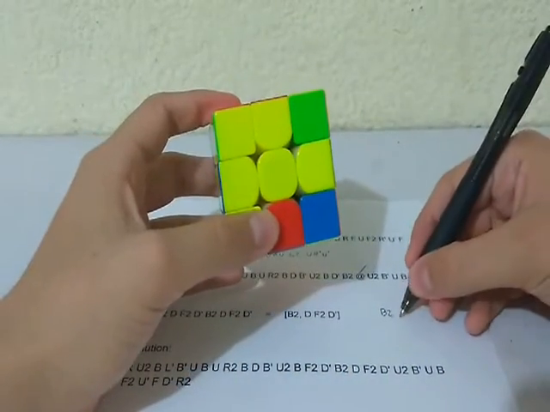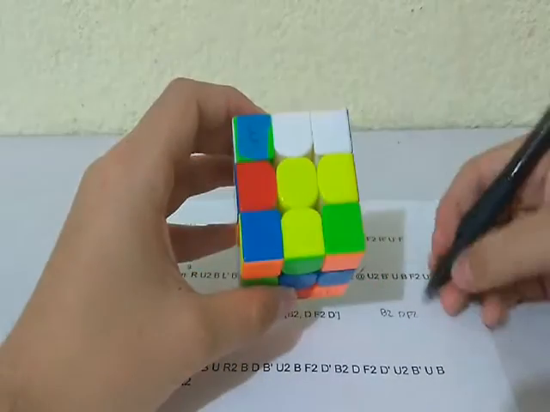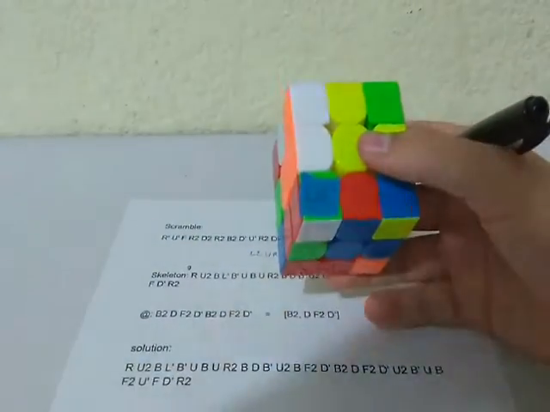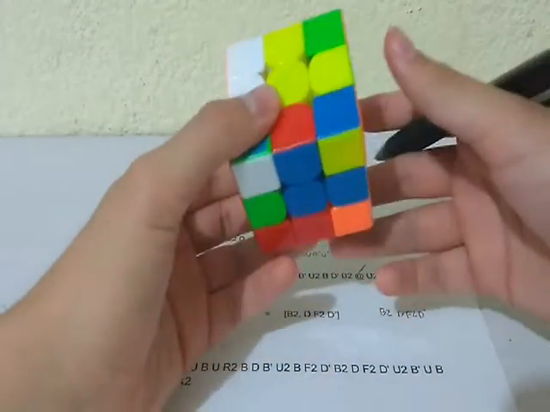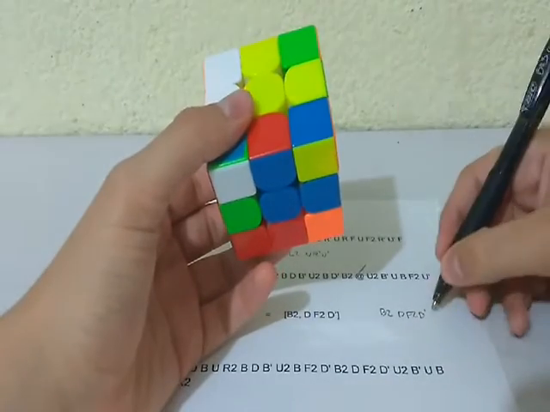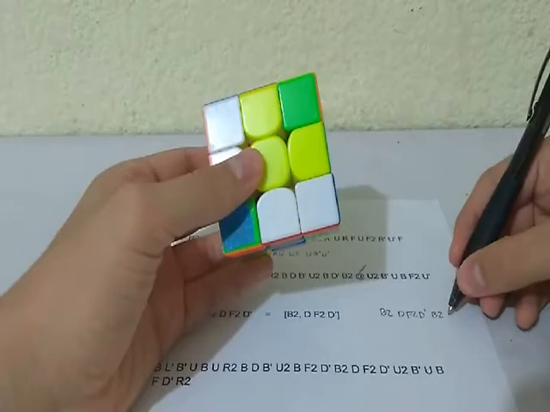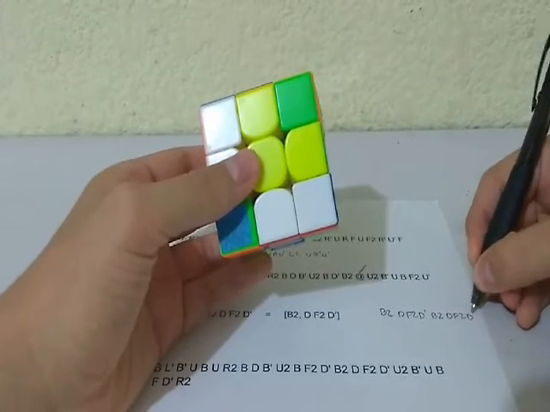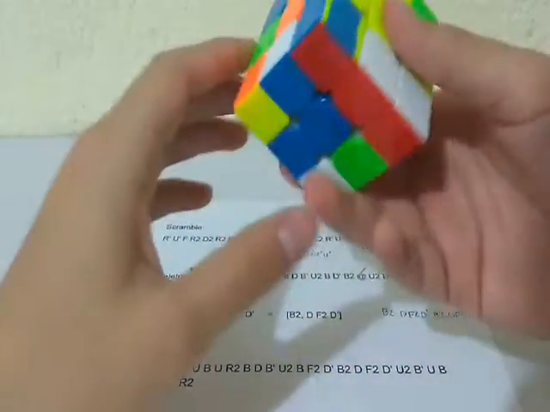So if I do D, F2, D prime, I got the third piece of the cycle to the spot where we are doing the interchange now. So the inverse of the first swap, B2, and the inverse of the insert, which is D, F2, D prime. And now if we continue with our solves normally, the cube is solved.